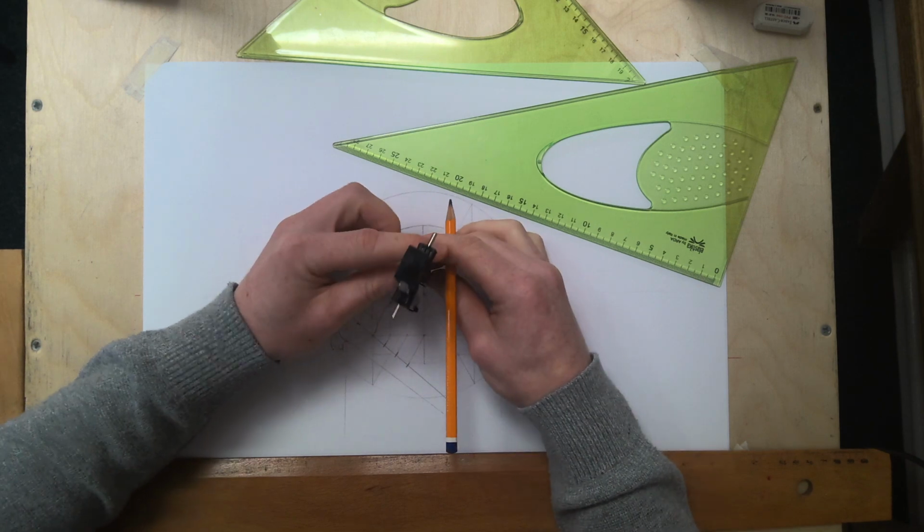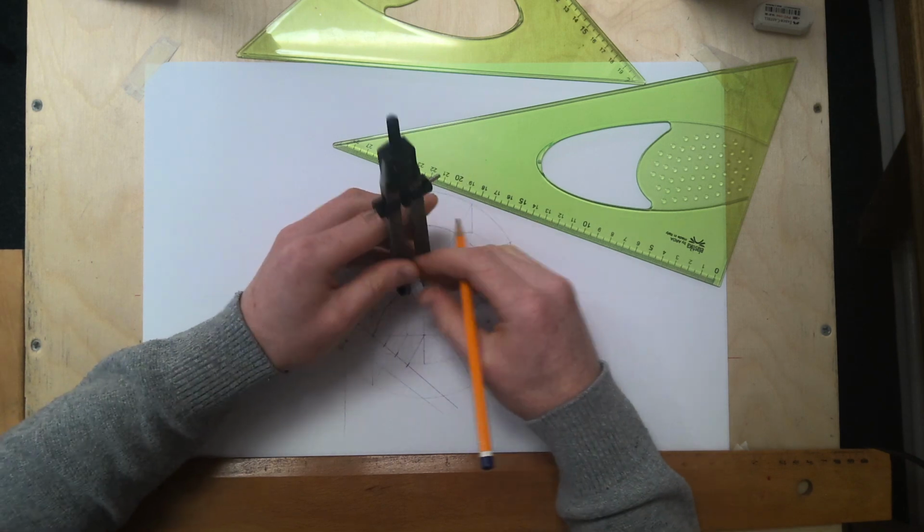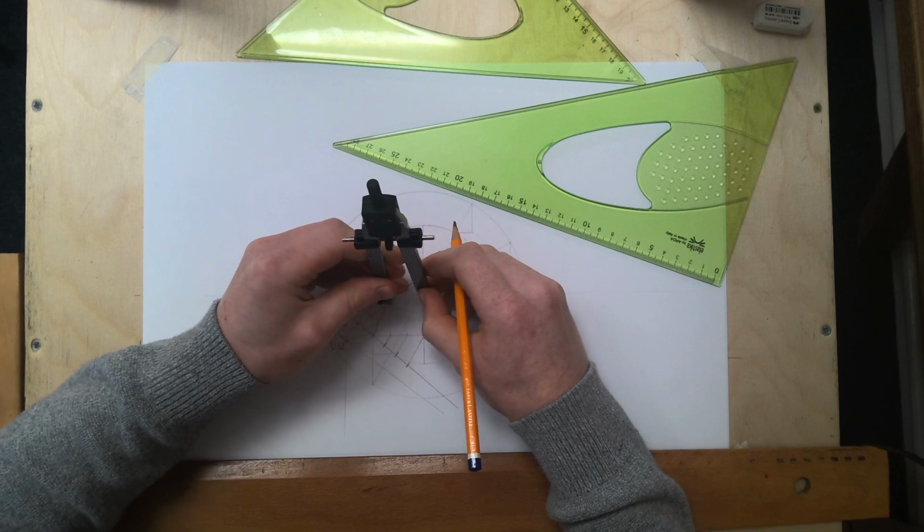So I'm just mirroring it across them just to speed things up a little bit.